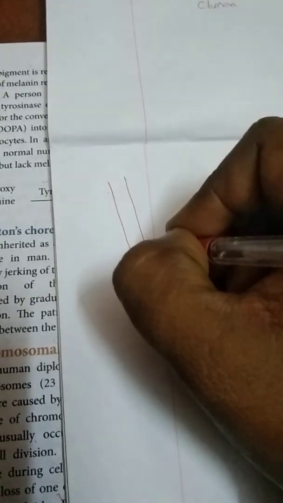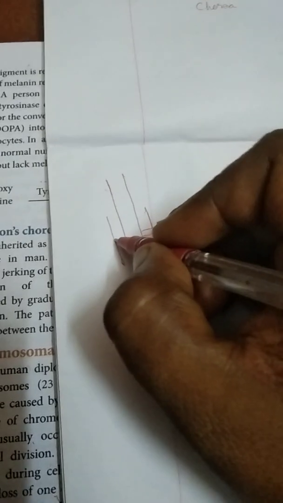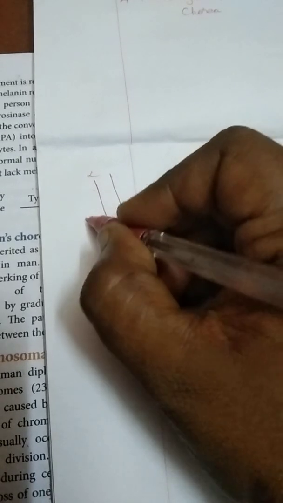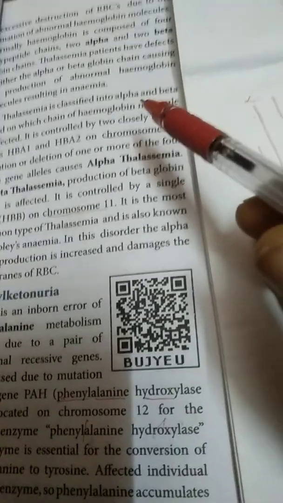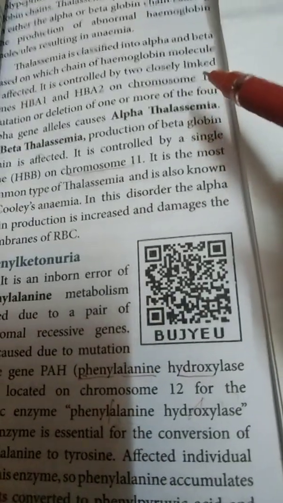So you see this is hemoglobin. Hemoglobin has 2 alpha chains and 2 beta chains. The alpha chain is connected by a disulfide bond, the beta chain is connected by a disulfide bond likewise. This is an alpha chain, this is a beta chain, so it has 4 chains. Abnormalities in production happen. Thalassemia is abnormal hemoglobin production: if one chain is produced and another chain is not produced, that is what happens.